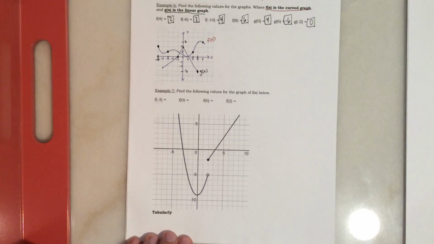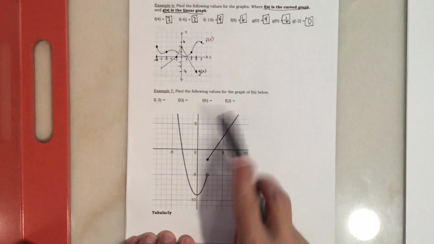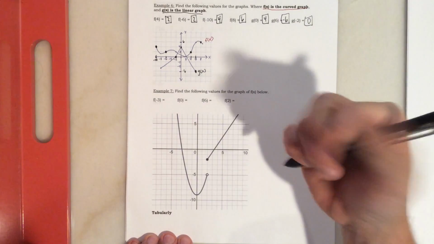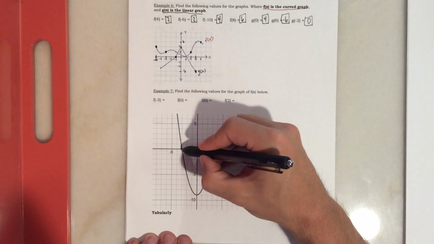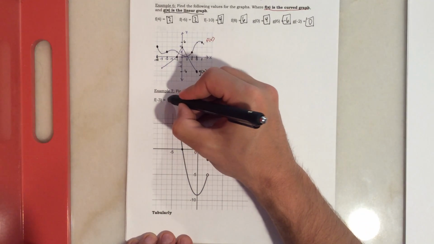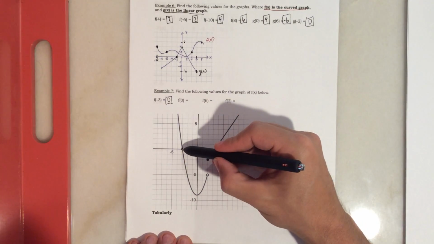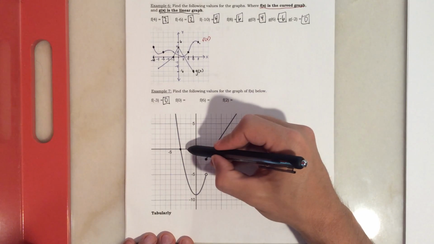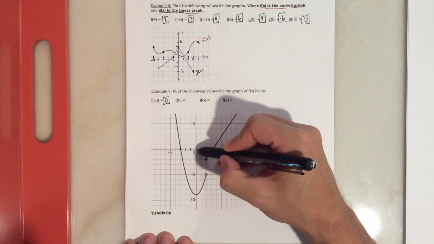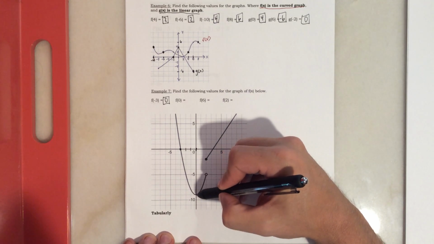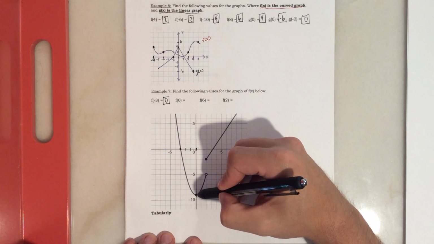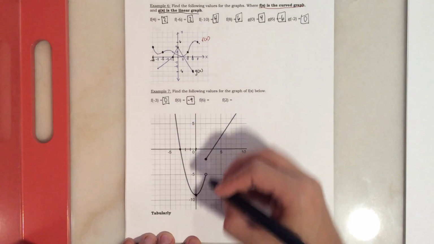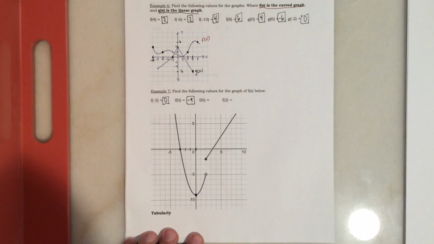So example 7, we learned in the last video how to answer these questions. What's f of negative 3 given a graph? Well, when x is negative 3, y is 0. When x is negative 3, it's on the x-axis at a height of 0. What's f of 0? Well, when x is, here's negative 2, here's negative 1, here's 0. When x is 0, y is way down here at negative 9. F of 0 is negative 9. When you plug in a 0 for x, you get out a negative 9 for y.